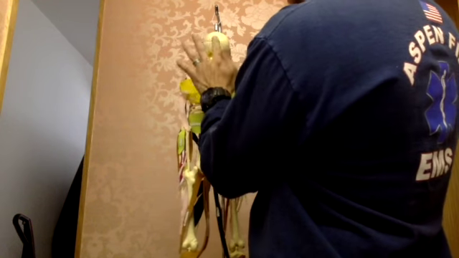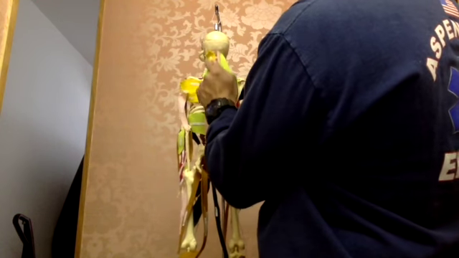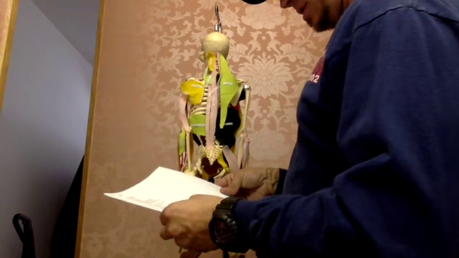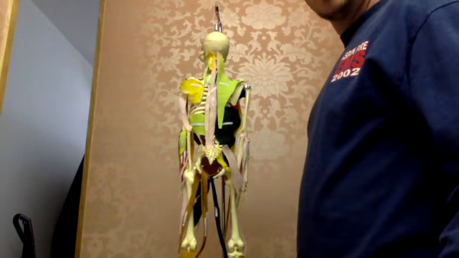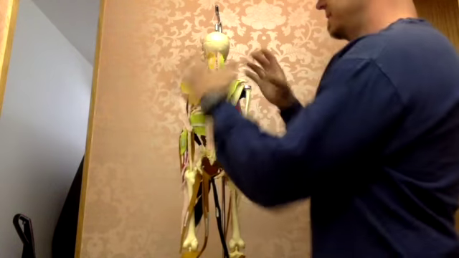What else? So we got origin, insertion, and what it does. Okay, what's next on the list? I guess I could just look at these, but trapezius. All right. So the trapezius muscle is exciting, I guess.